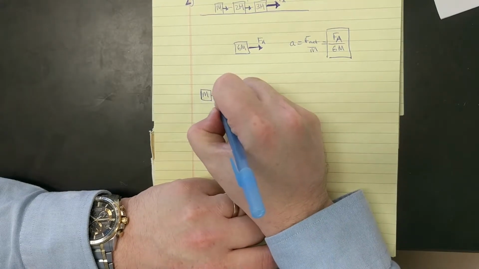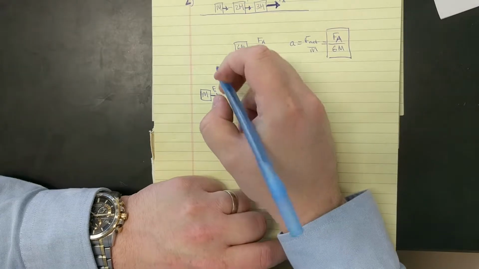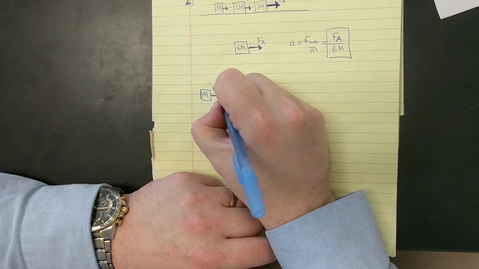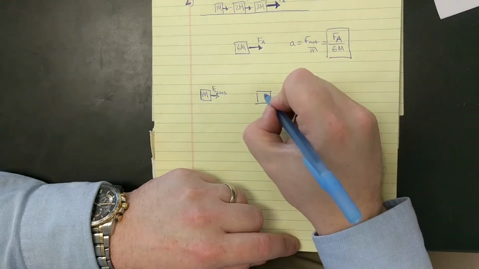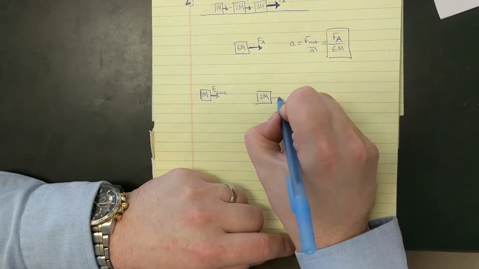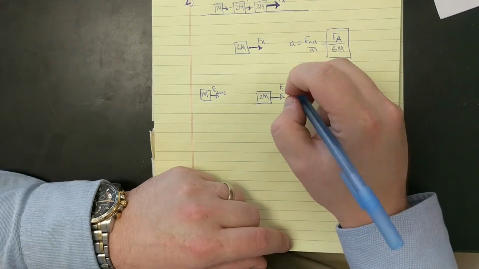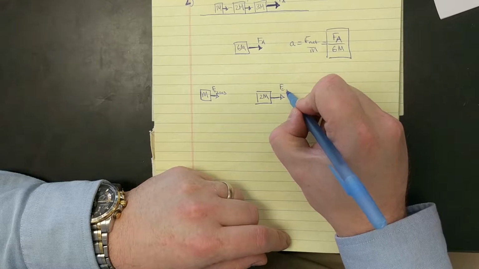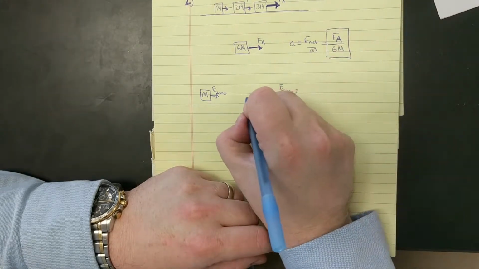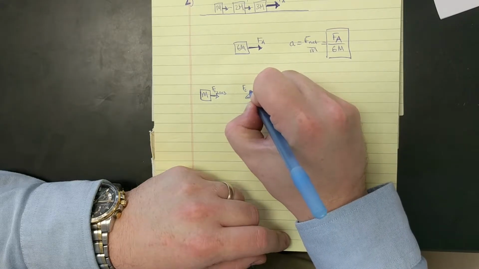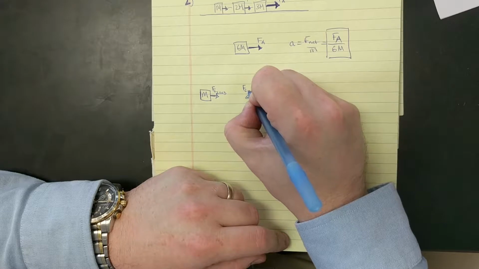The first object just has the towing force, or the contact force, from the 2 on the 3. The middle object, which has a mass of 2m, has a contact or towing or tension force from the 3 on the 2, and it's got a contact force from the 1 on the 2.